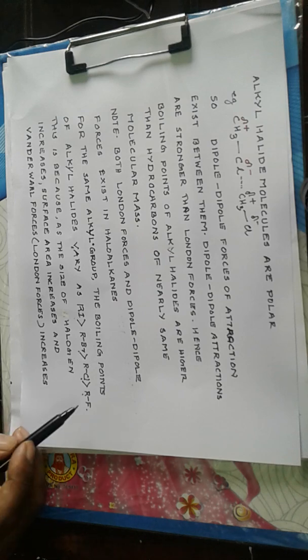Now if you consider the dipole forces operating between molecules, then the largest dipole moment will be provided by alkyl fluoride, because the electronegativity difference between carbon, with electronegativity 2.5, and fluorine, with electronegativity 4, is larger than in alkyl iodide, where the electronegativity of carbon is 2.5 and that of iodine is 2.7.